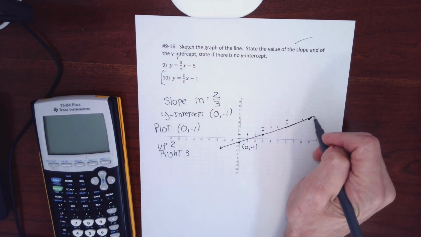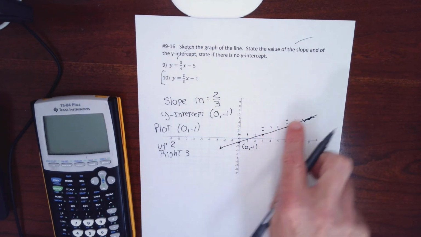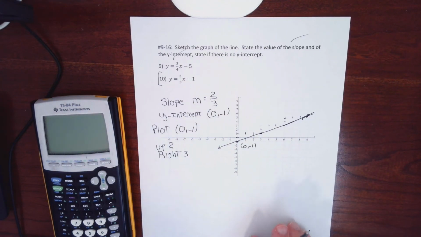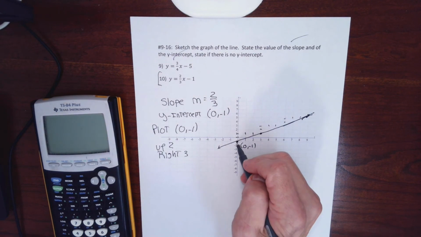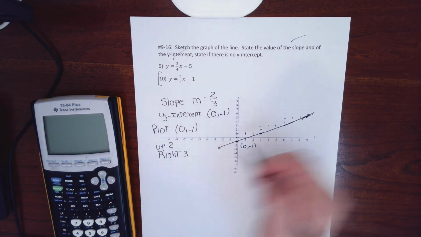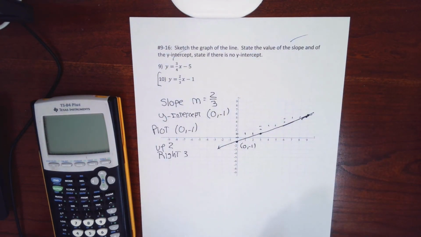My line is kind of failing on me. You can see it kind of turning up. Without a ruler, it gets kind of sketchy. But this is good enough. If you just do it once, plot the y-intercept, use the slope to get another point, connect them with something that resembles a line, even if it's not perfectly straight, good by me.